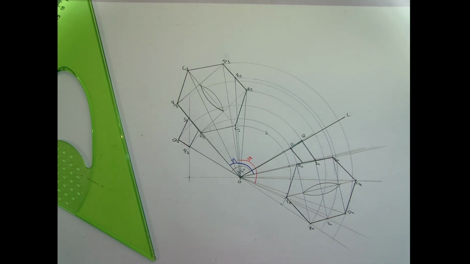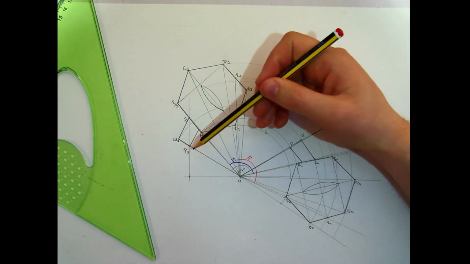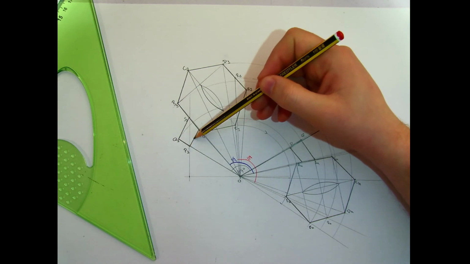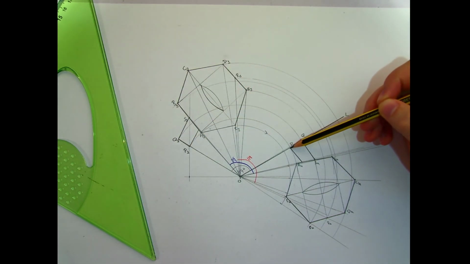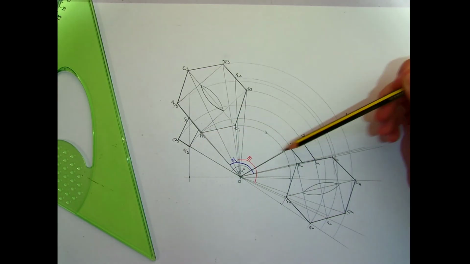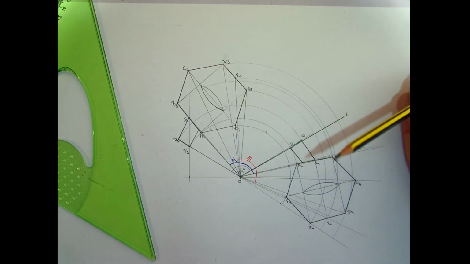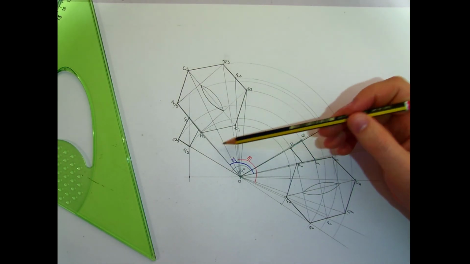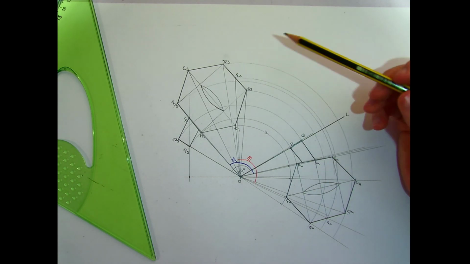So the final part of this. Just a quick recap on what we did. Joined P3 to O. I swung an arc from P3 until it intersected with the line OL, giving me point P4. I measured the angle from P3 to P4 around point O and I got 119 degrees. And I used that angle then for each of my following rotations.